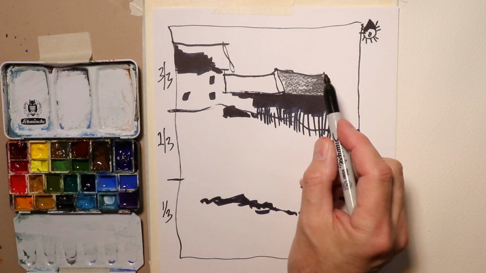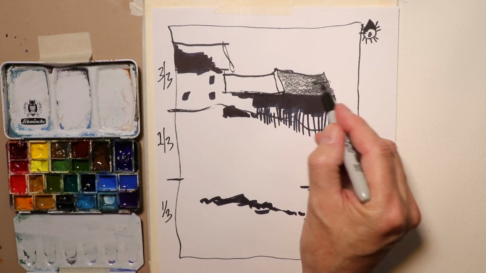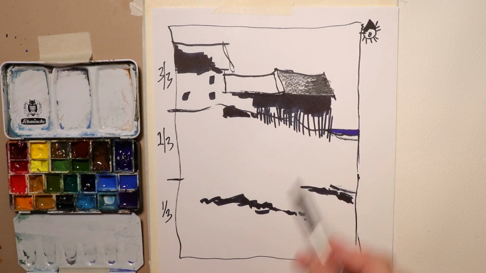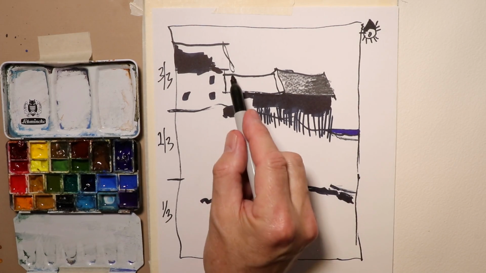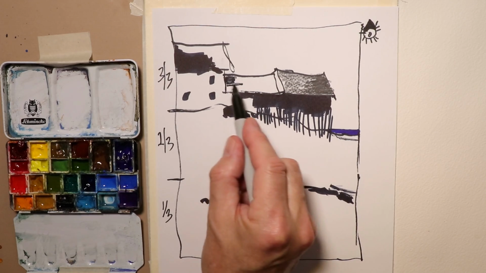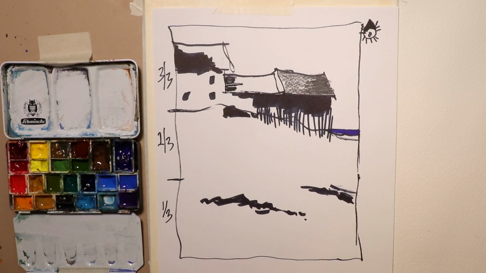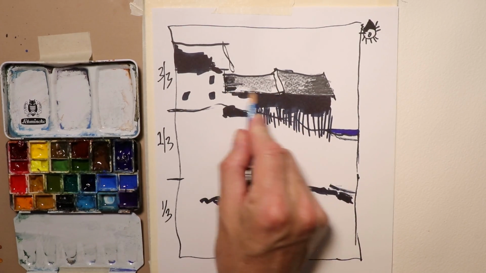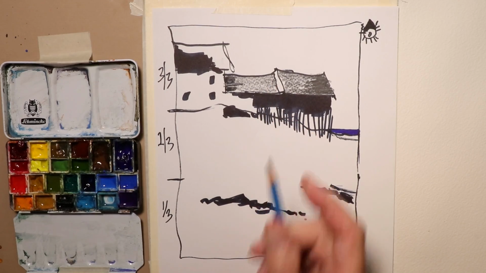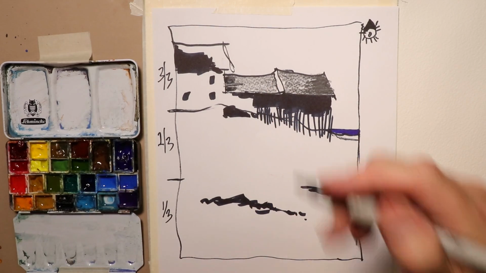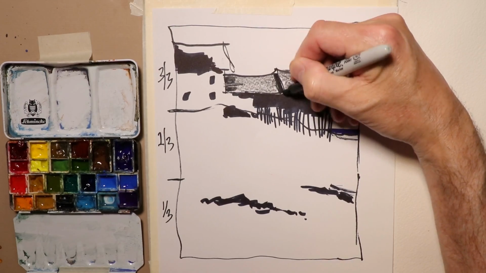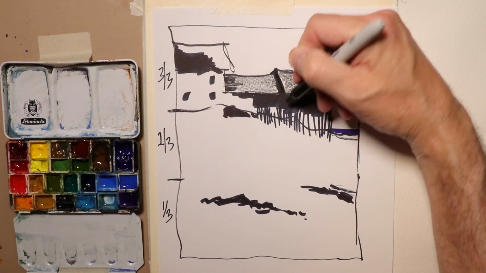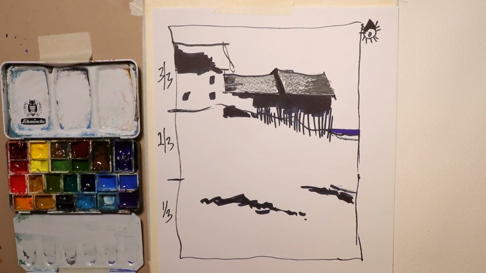If you have some Sharpies or magic markers, you can get some of these tonal values, these darks and lights, in as you go. So here we see that this area of the roof is a dark too. And over here, this is dark as well. This is really catching some serious shadows.